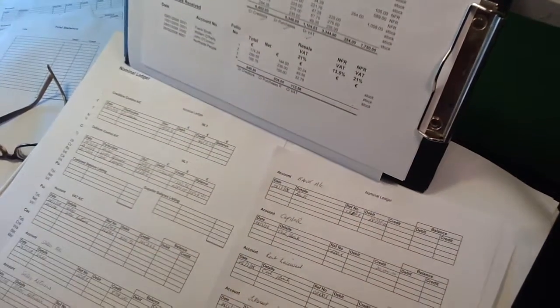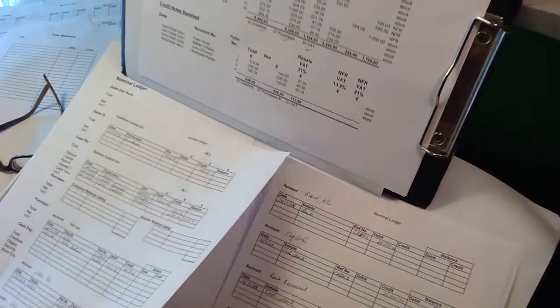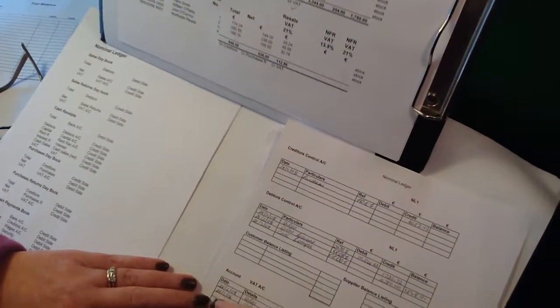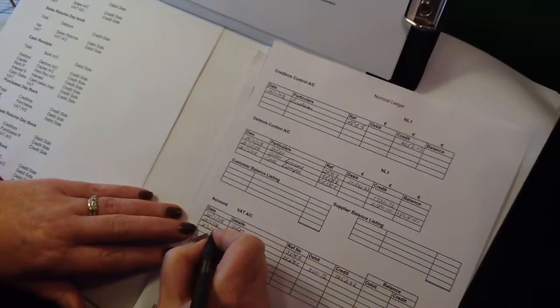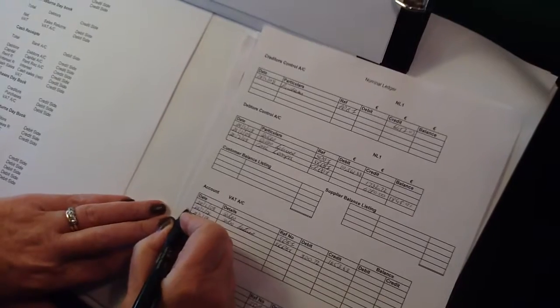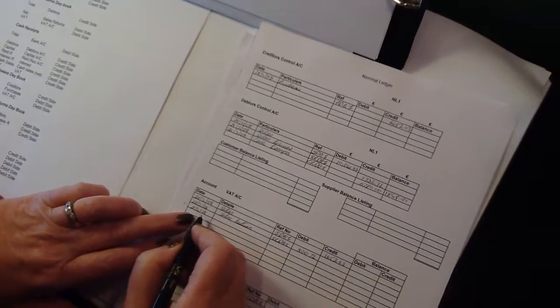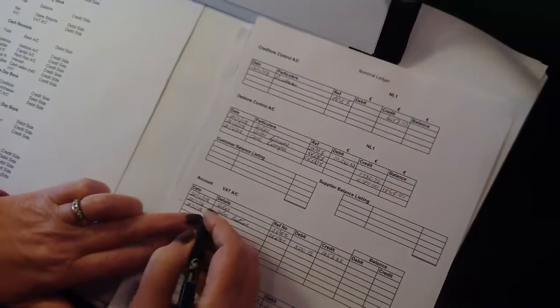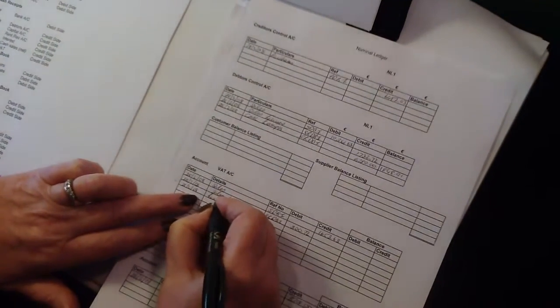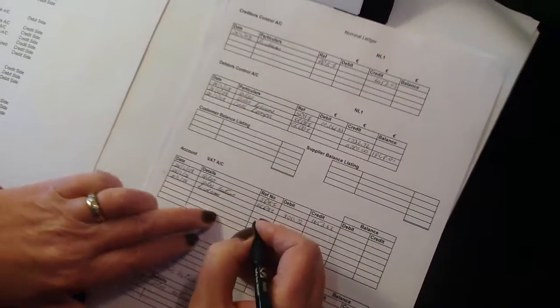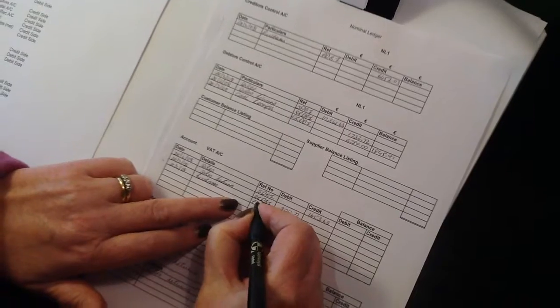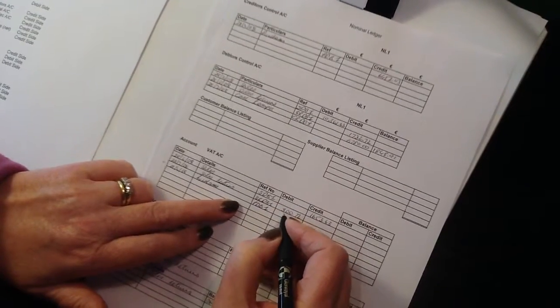Our VAT. So again, we're going back to the first page to go to the VAT account. 28th of the 2nd, 08. Now you can use the ditto marks if you like. I'm just using the same date here all the way down just to help get the point across. Okay. Purchases, PDB1. Okay.